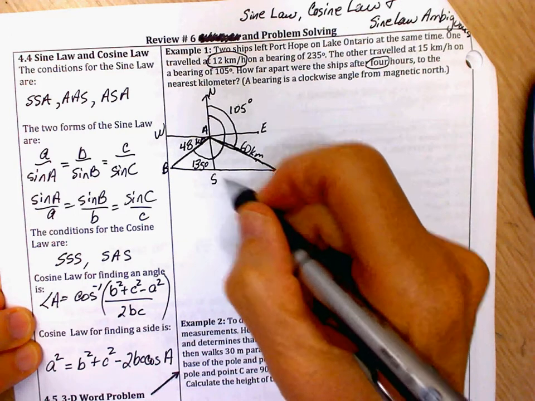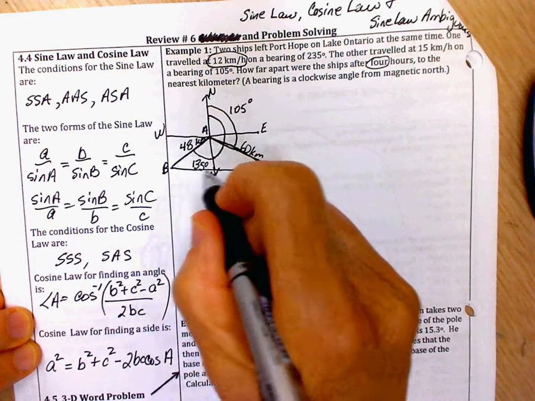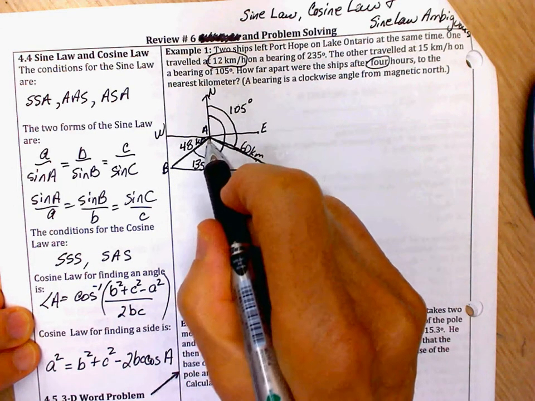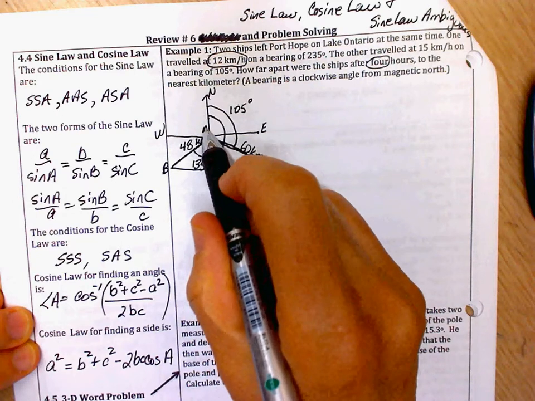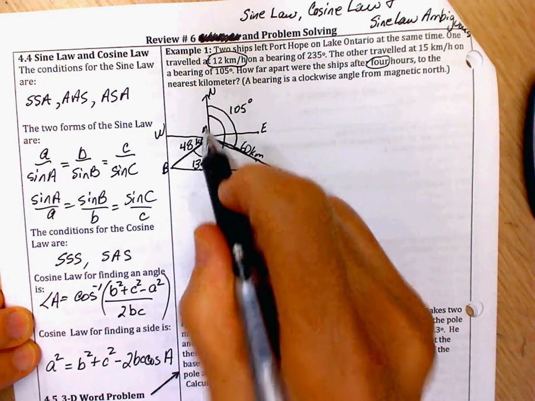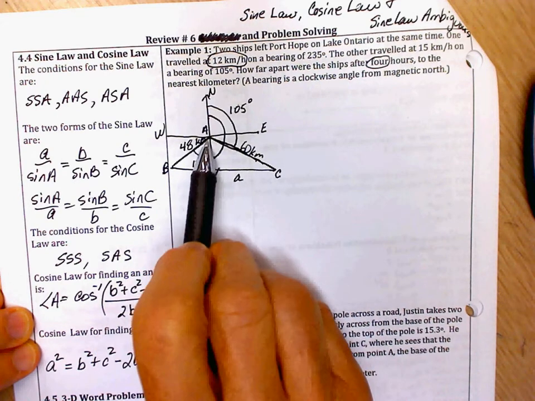I labeled this vertex A, so this is angle A, and I want to find the opposite side to angle A, which I called little a.